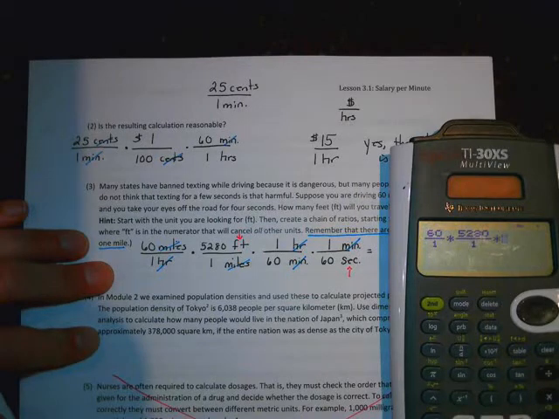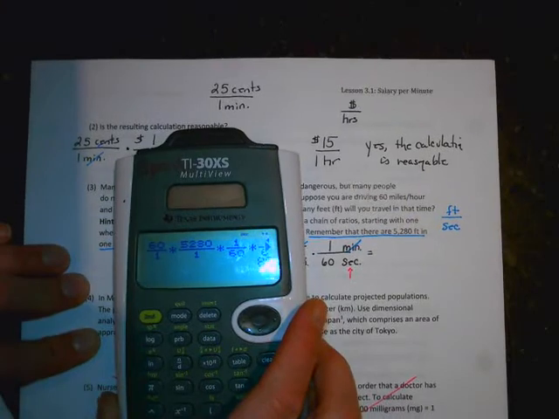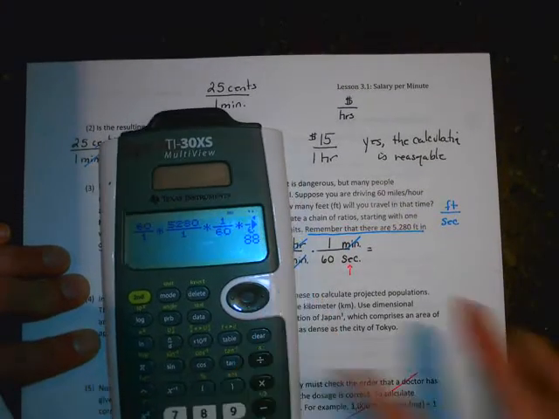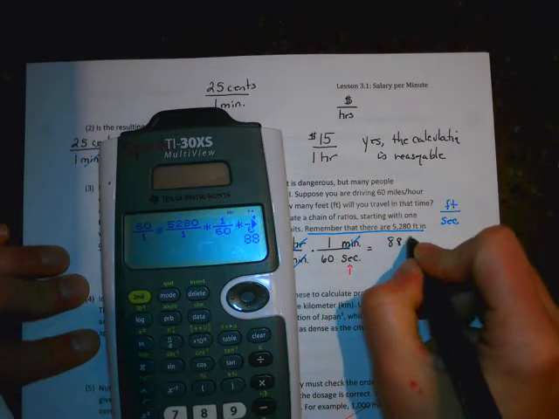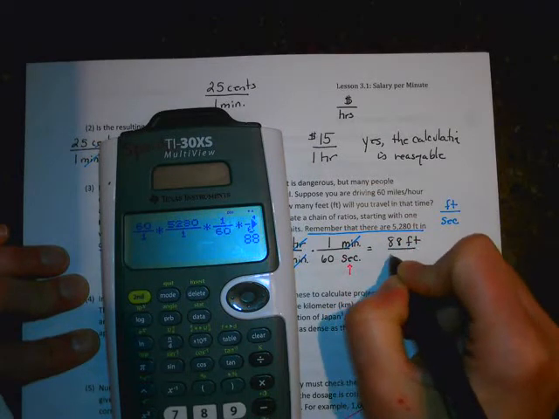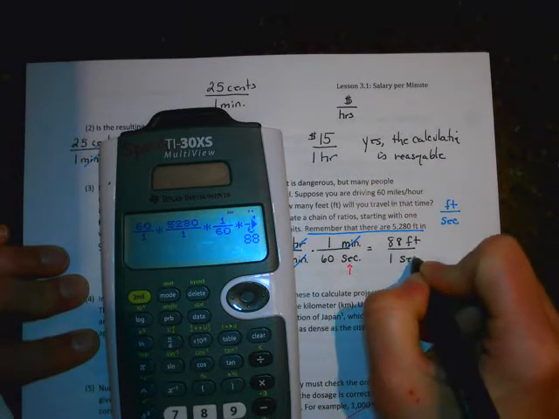Times 1 fraction 60, times 1 fraction 60. So it looks like you're going to travel 88 feet in 1 second.